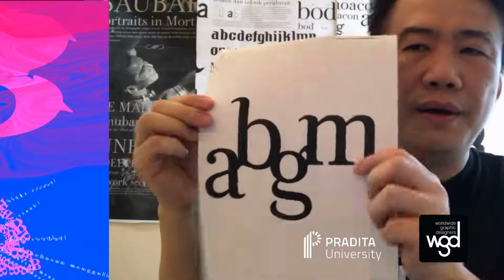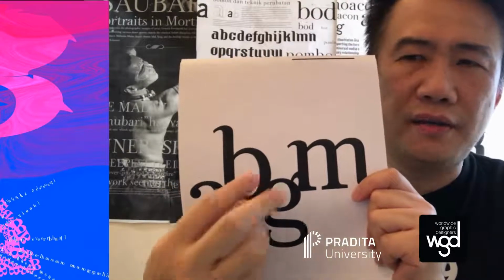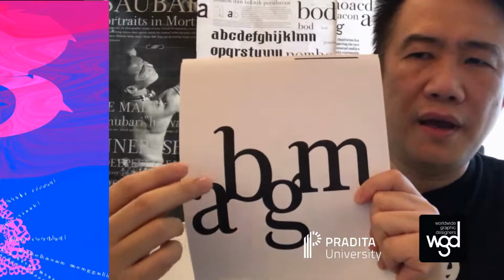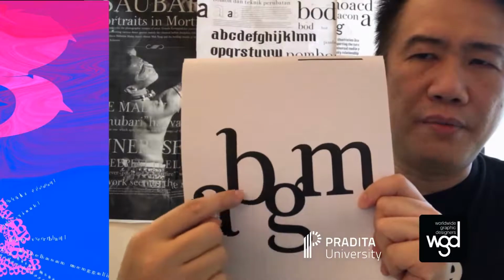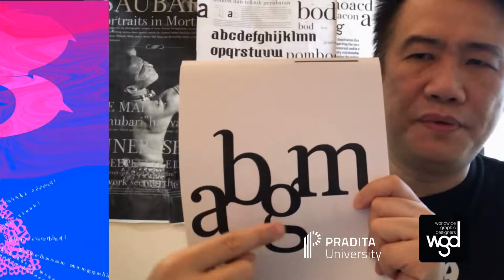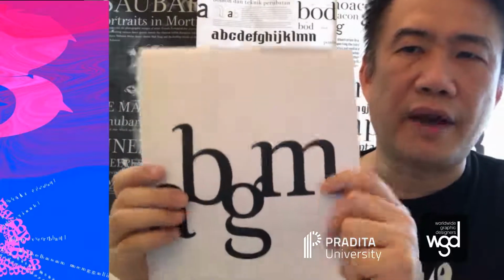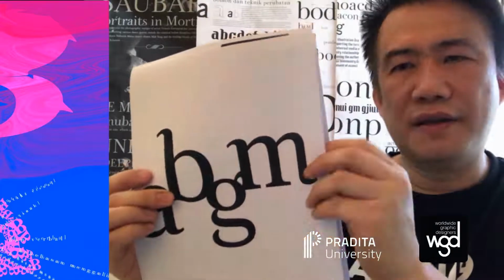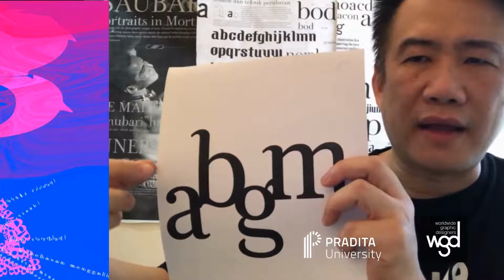So here, when I begin to put them together, you see that each of these letters begin to touch each other, and you still can pretty much recognize the letters A, B, G, and M, but you begin to see some dynamic begin to happen when they touch each other, the forms and shapes. They begin to marry together and create some kind of dynamics. But at this stage, I still can recognize the letters, I can still read them, A, B, G, M.